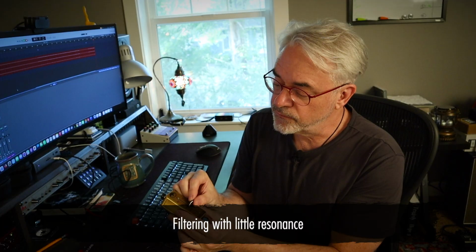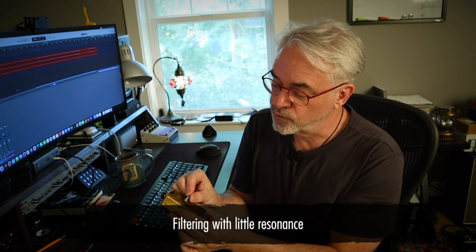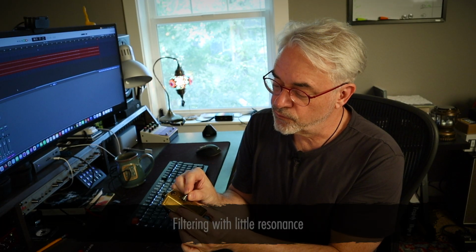Now, the cool thing about the Condor too is it does allow you to play with the resonance on that filter. So you can have one with almost no resonance or no hump. So that one's more tame, and then you can obviously go more extreme.